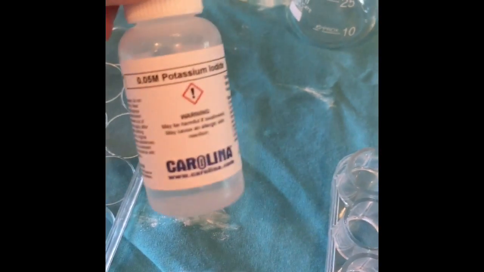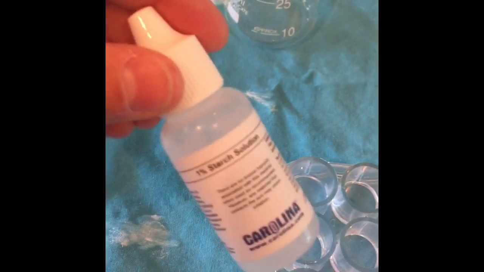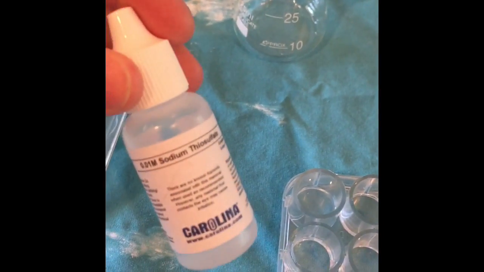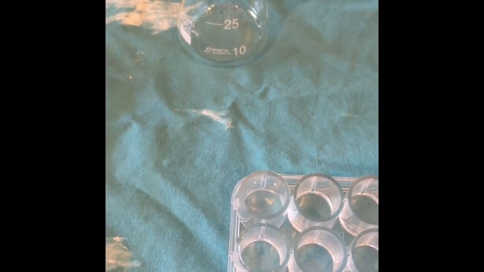So I have added 0.05 molar potassium iodide, 8 drops, into the top left well. I've added 2 drops of 0.1 molar hydrochloric acid and 4 drops of 1% starch solution, in addition to 0.01 molar sodium thiosulfate. I am about to add the hydrogen peroxide and begin to time.